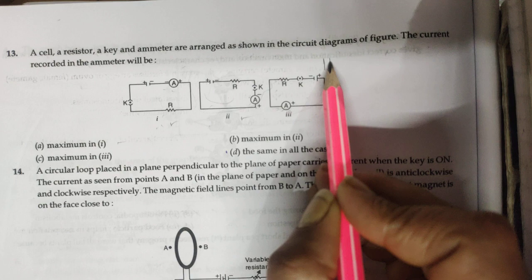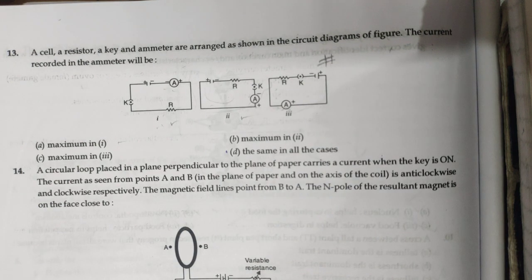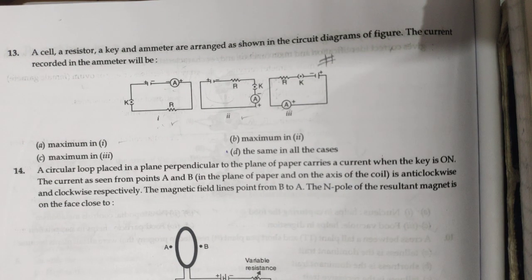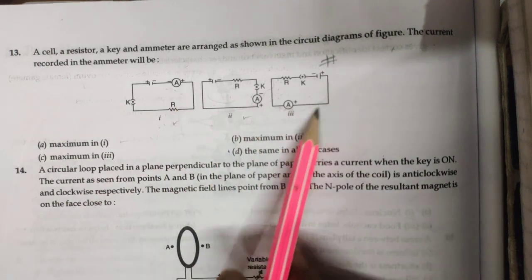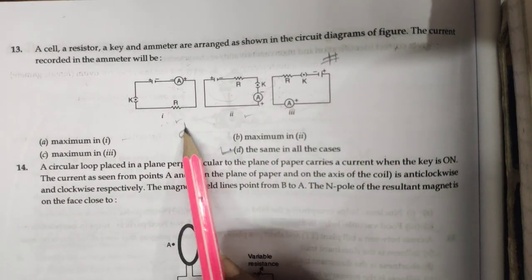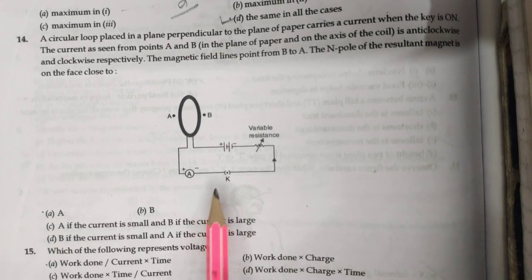Here, one clause is that an ammeter must be in series only. So since it is in series, it is the same in all directions. The answer is D. Now next, come to the next question.